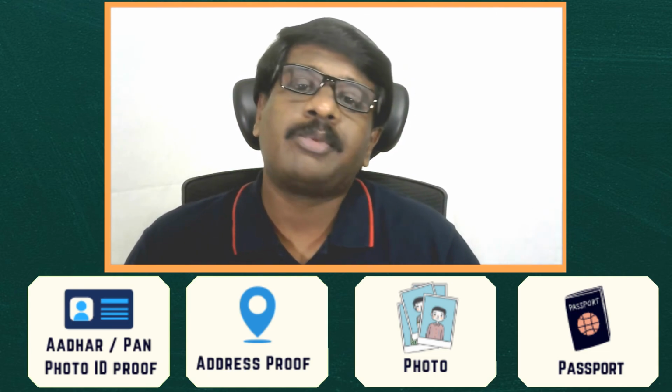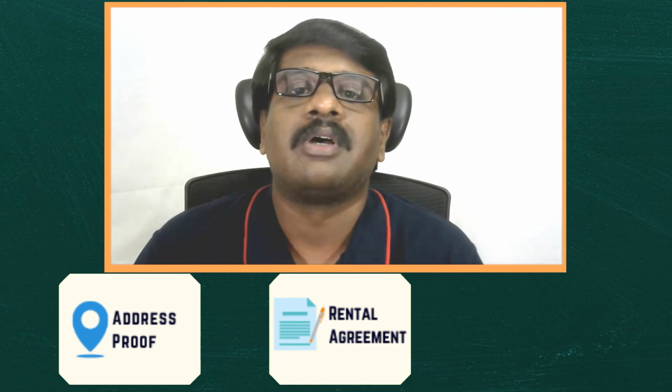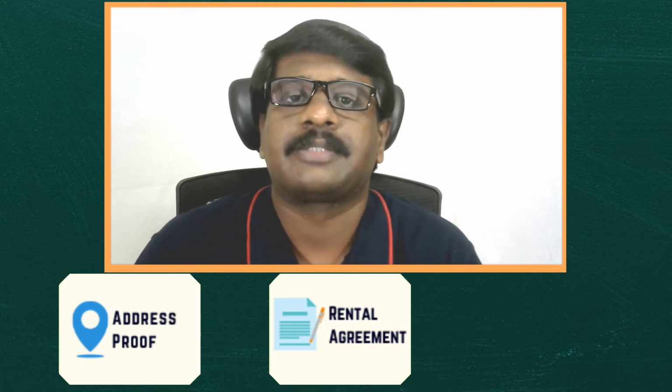Now moving on to documents that are required for LLP registration. One, address proof, which will also be your registered office address proof. So that needs to be submitted within 30 days from the incorporation of your company. Now, if you're working from rented premises, then you need to submit the rental agreement and NOC from the landlord for this particular address.